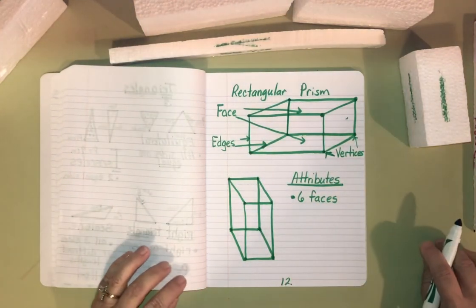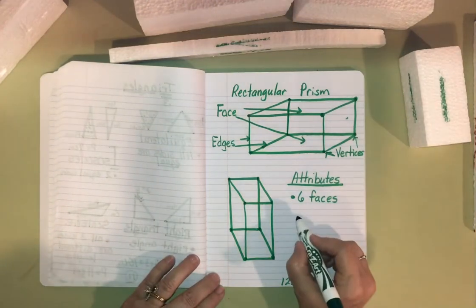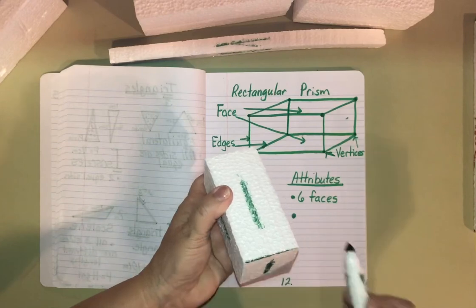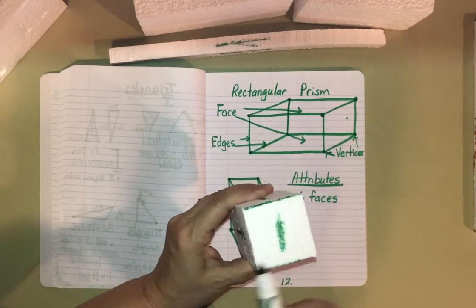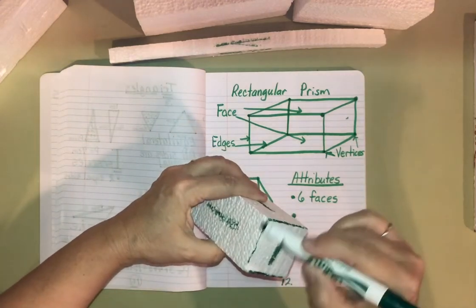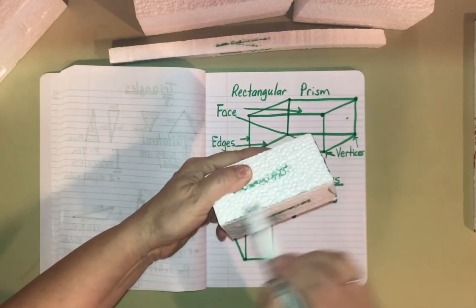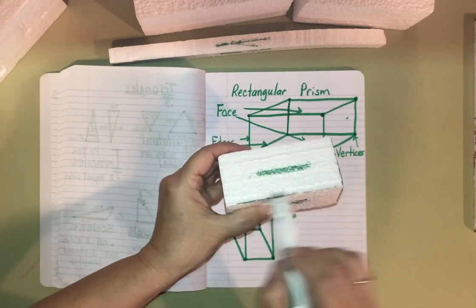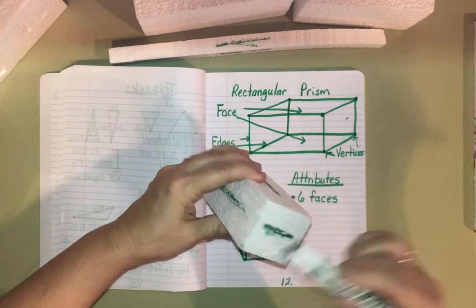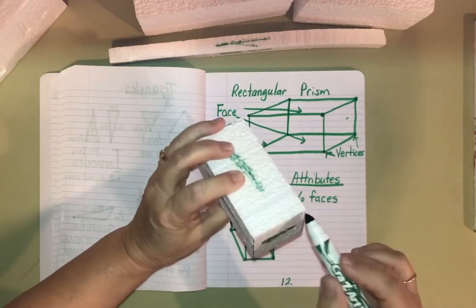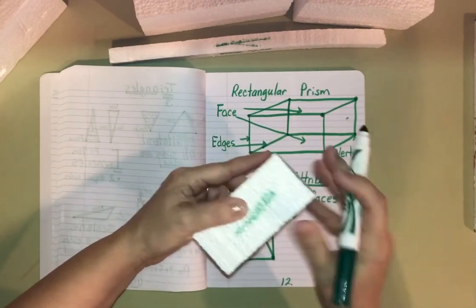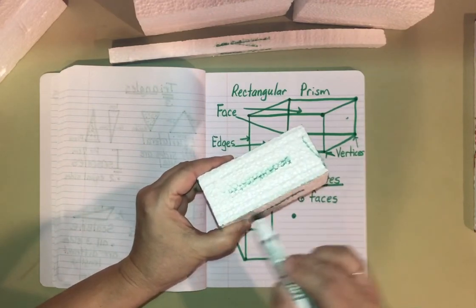And now let's take a look at the edges. Okay, so our next one will be edges. How many edges? 1, 2, 3, 4, 5, 6, 7, 8, 9, 10, 11, and 12.